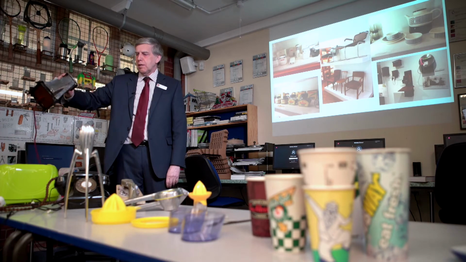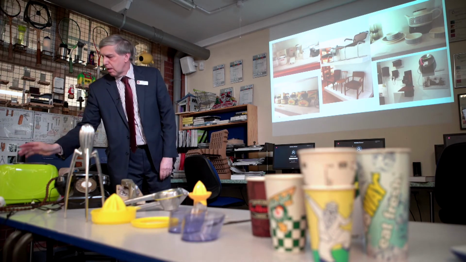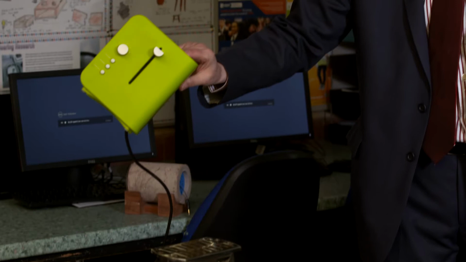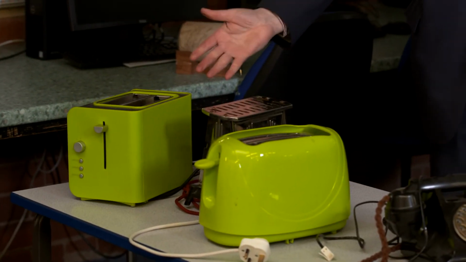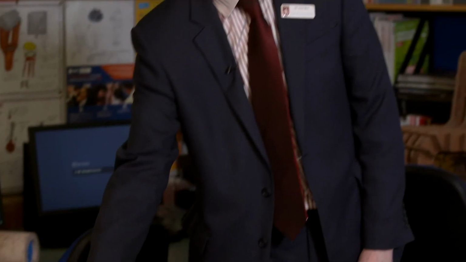All these different toasters. Late 40s, simple toaster. Here's a more modern one. Does the same thing. All they do is make bread brown. Does the same thing. Inside it, it's got the same components, even now, 50, 60, 70 years later.